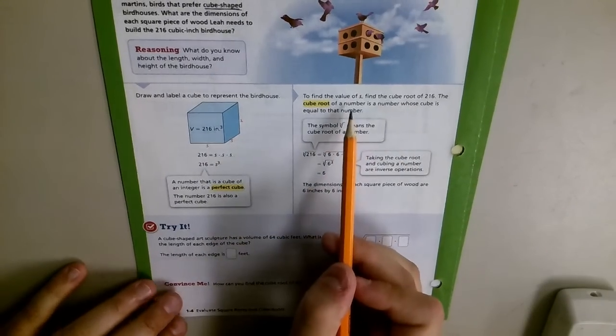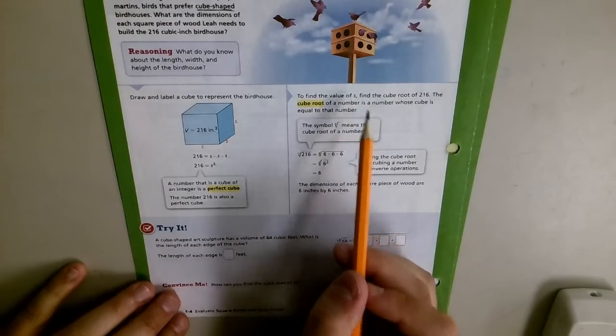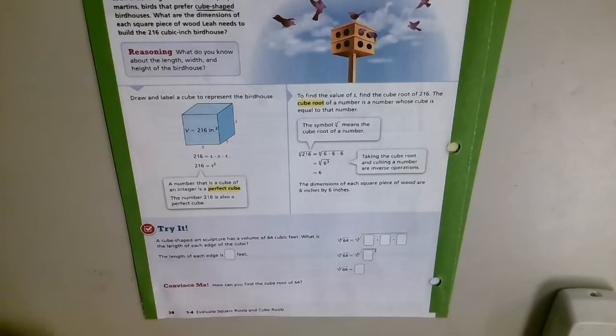Over here it tells us to find the value of s because we need to find the cube root of 216. Since 216 is a perfect cube, we could run through numbers and guess and check, is what it's called. We could start with 1. Well, that's going to be too low.